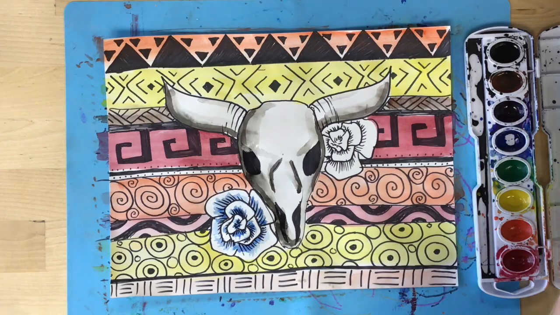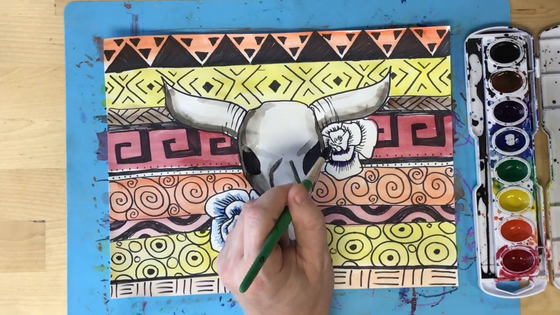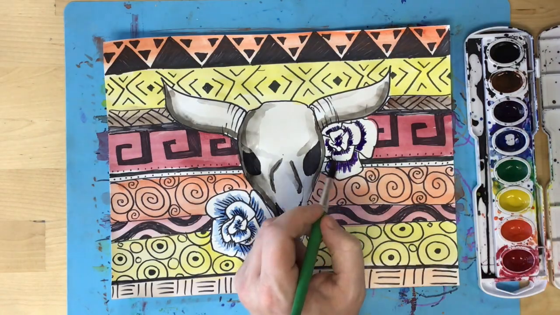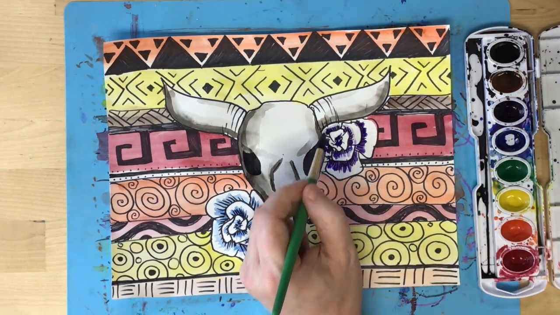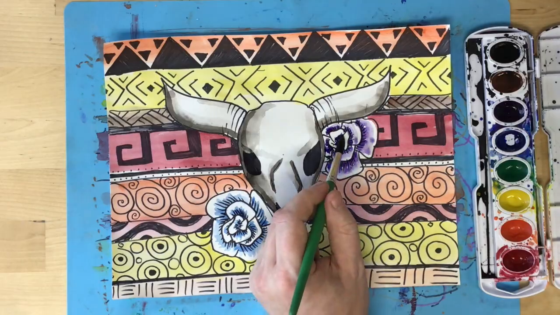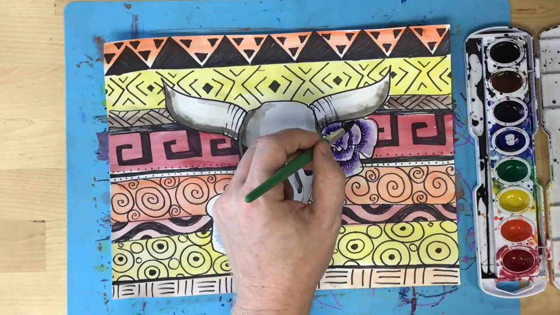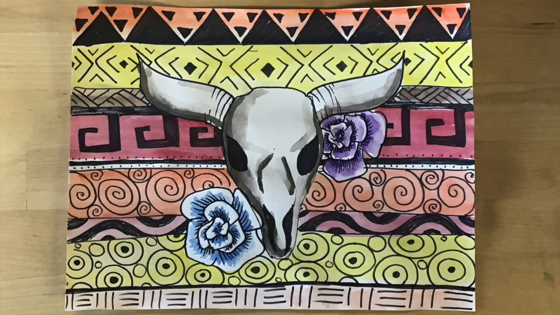I'm doing something similar on the flowers. I'm using blue and purple in the darkest parts of the flowers, and then I'm painting over it basically with just water on the brush to spread that pigment and thin it out as it goes so that it's a nice smooth transition from the light to the medium to dark on there.